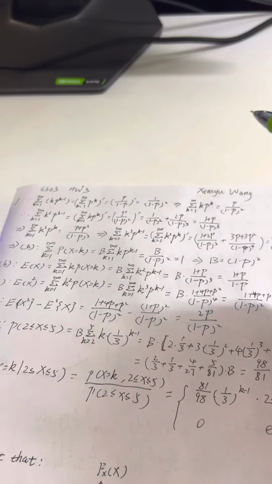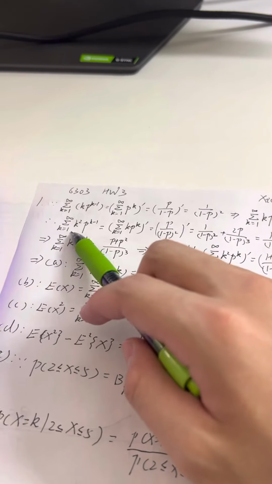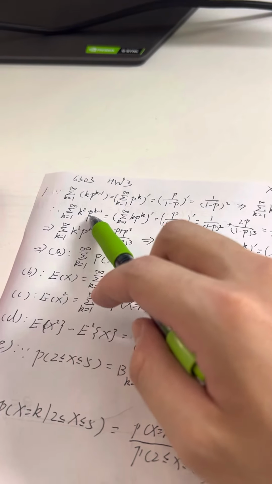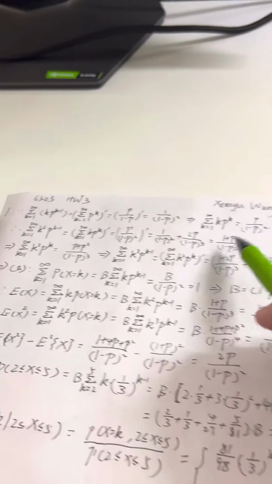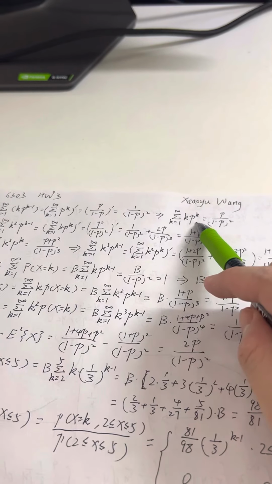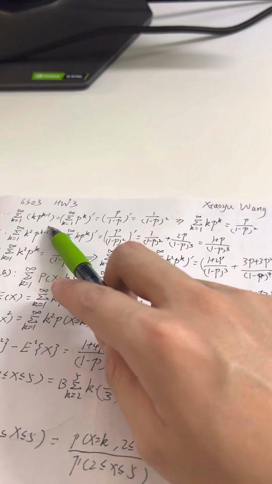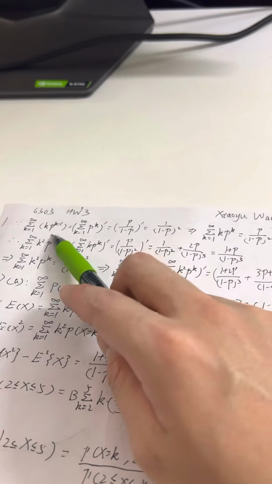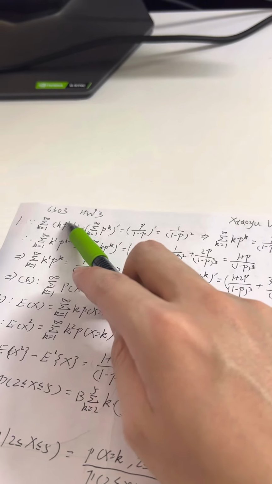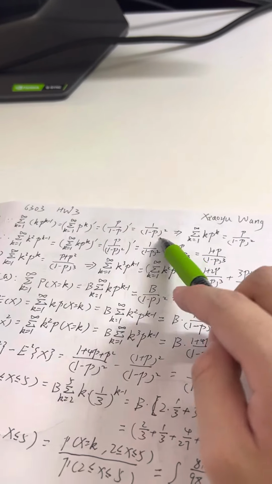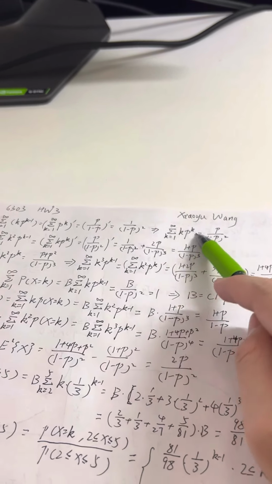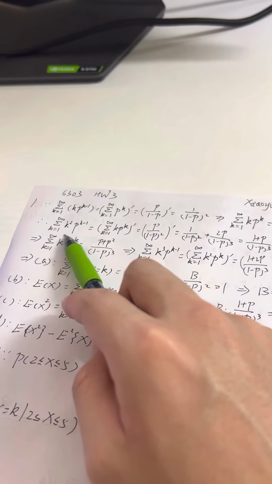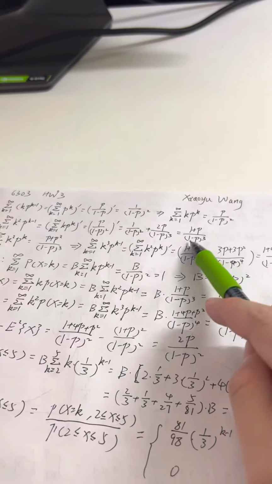We can easily get this result. If we want to get k times 2 multiplied by p to the power k minus 1, we can use this one. If we multiply p on the left hand and the right hand, we get this result, and we differentiate it, so we get the result of this summation, and the result is here.